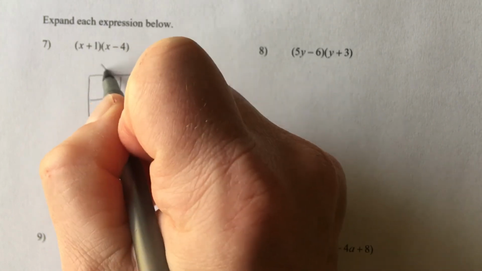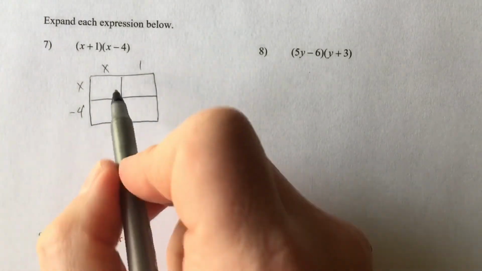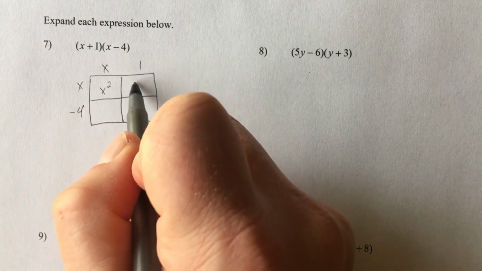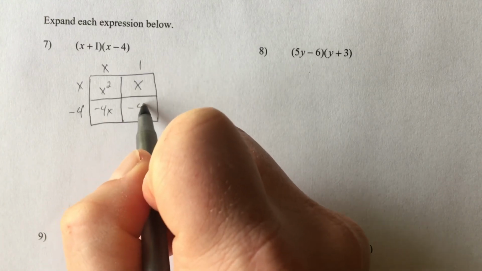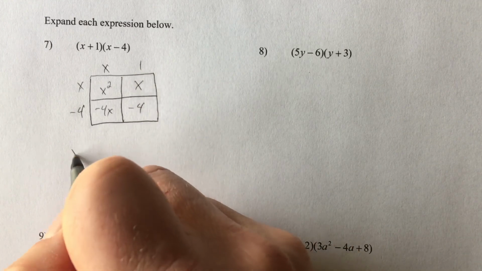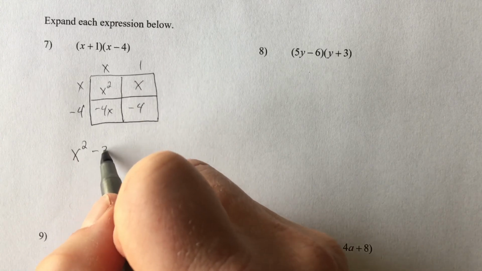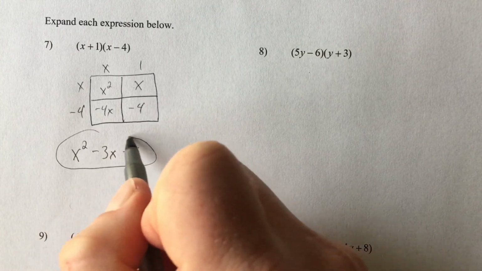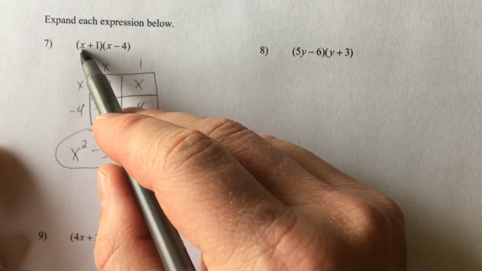We take x and 1, we put that on one side of the box. x and -4 we put on the other side. And then we go ahead and multiply. x times x fills this one up. x times 1 fills this one up. -4 times x, -4 times 1. Then we look at the four things in the box and we try to put them together. So we have x squared. That doesn't have anything to go with, so it's just x squared. -4 plus 1 is -3x. And then we have this -4 here. And that's our answer.